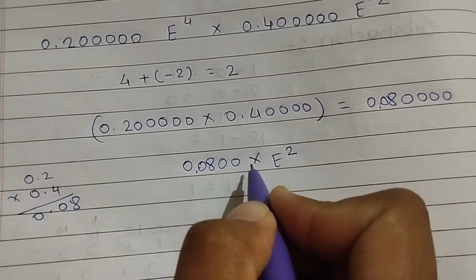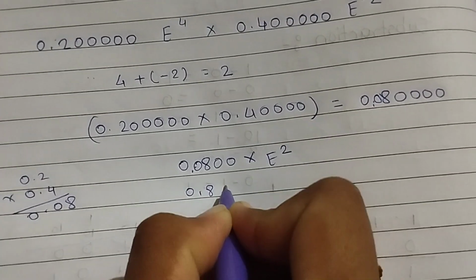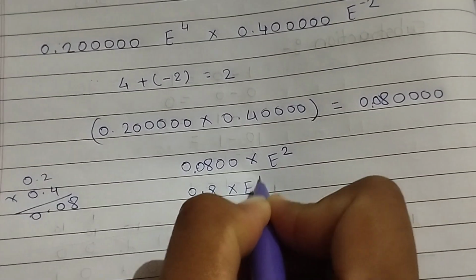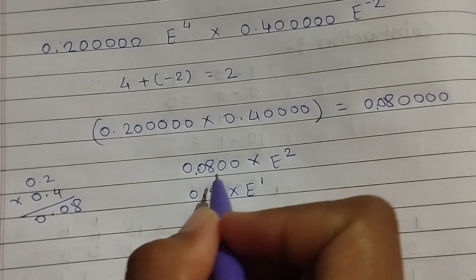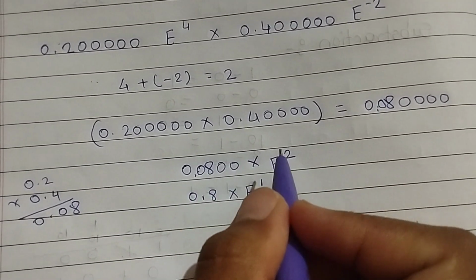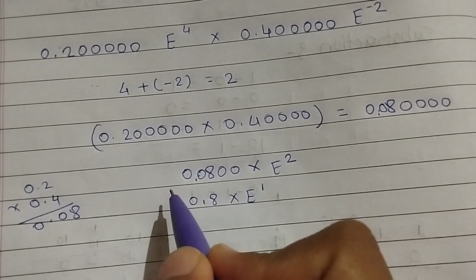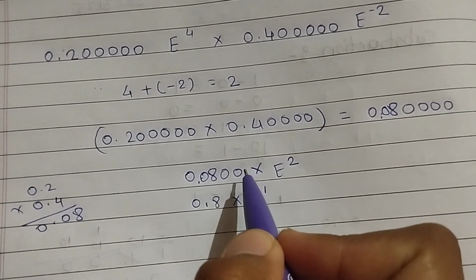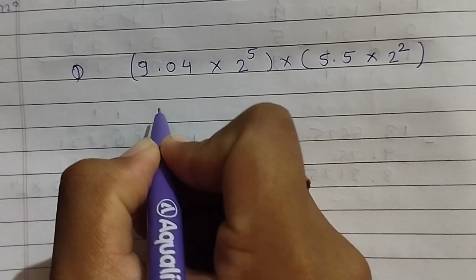So this is also a correct answer, and we can also write 0.8 into e raised to 1, because the floating point moves to the right side, and when we move to the right side, we decrease the exponent, and when we move to the left side, we increase the exponent. So we see one more example.